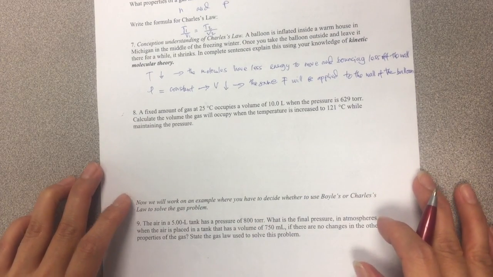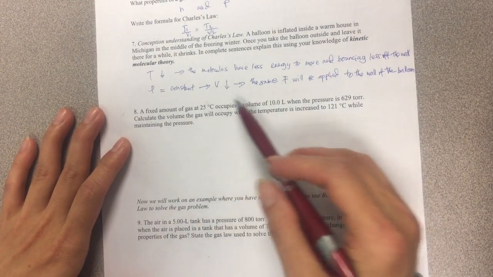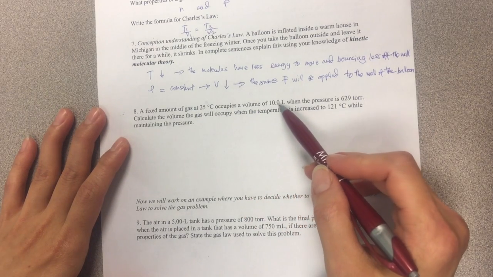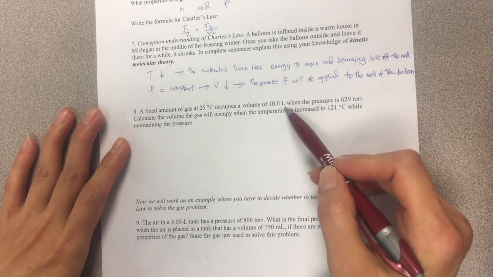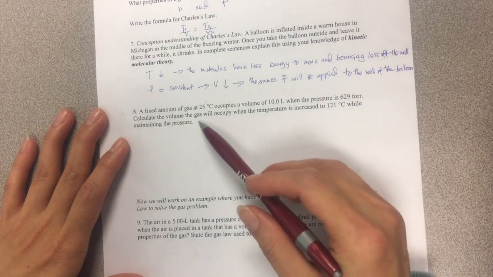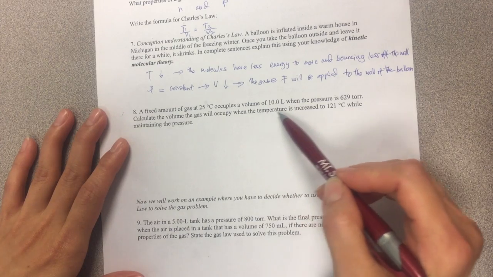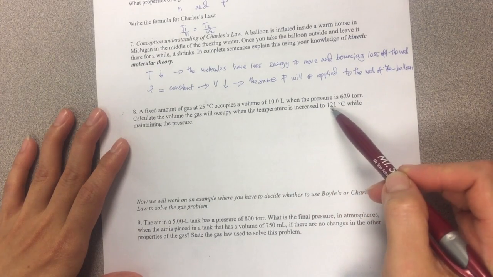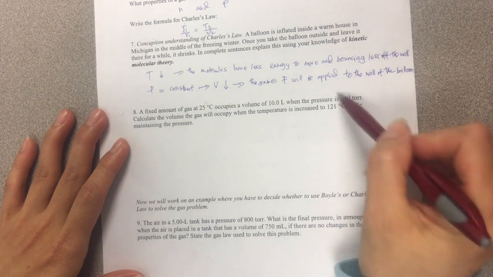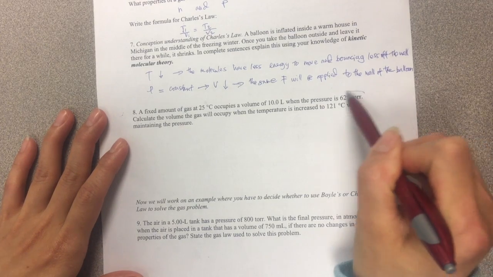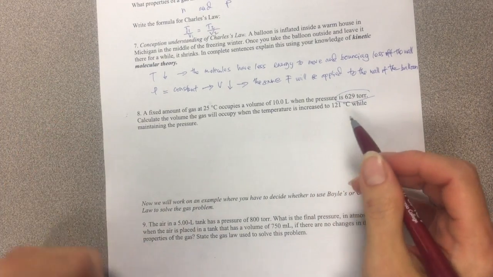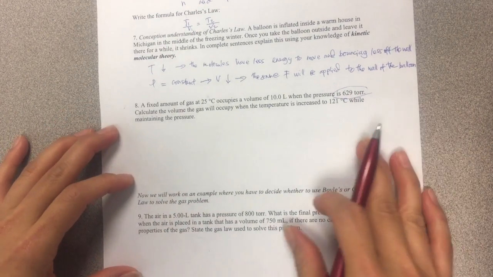So number 8, a fixed amount of gas at 25 degrees Celsius occupies a volume of 10 liter when the pressure is 629 torr. Calculate the volume the gas will occupy when the temperature is increased to 121 degrees Celsius while maintaining the pressure. So the pressure will be the same, 629 torr, so we can ignore this.